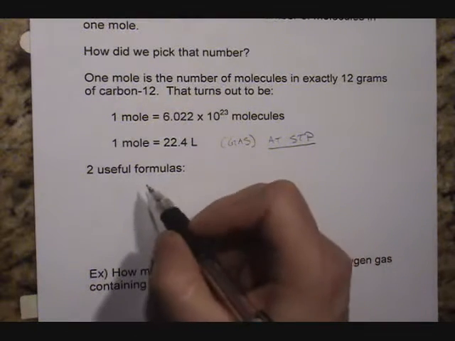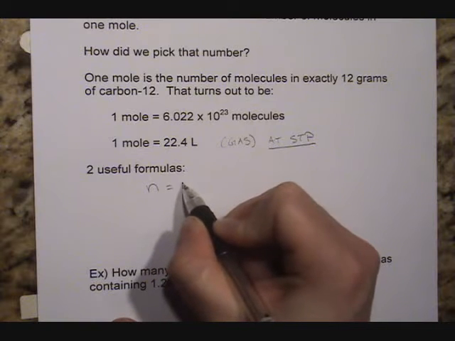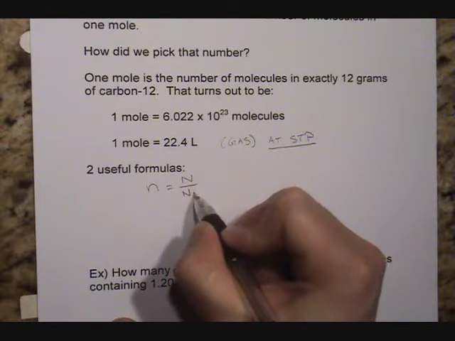So our first formula relates moles to number of molecules, and that would be lowercase n is equal to N over Na.